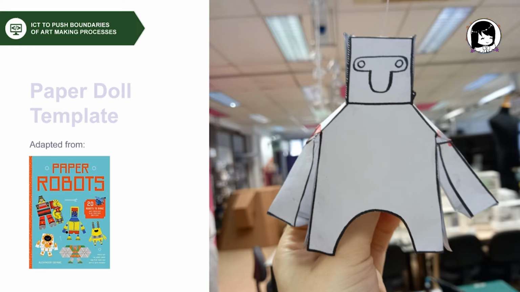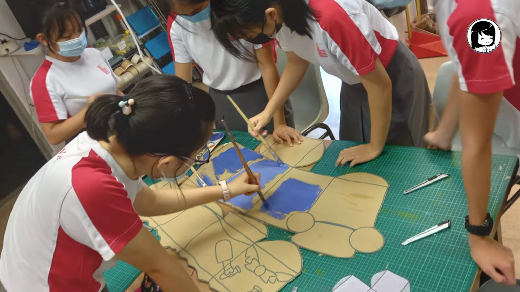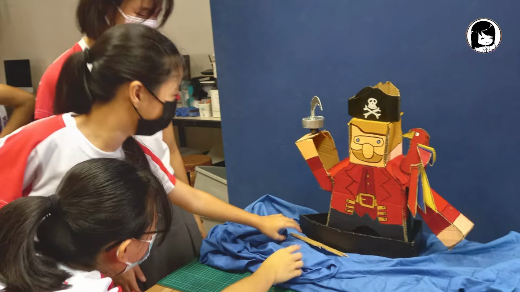The idea of 3D character design was inspired by this book titled Paper Robots. At the first stage, students learn to fold and create simple illustrative designs on the paper robot template. Usually, a typical art module would end with them polishing up their 3D robot design. But here, we added an EdTech scaffold to encourage them to push the boundaries of character design.